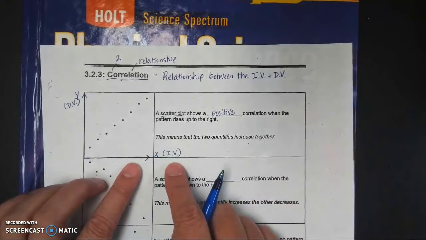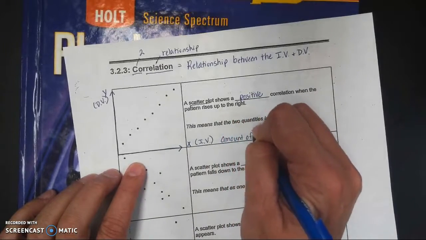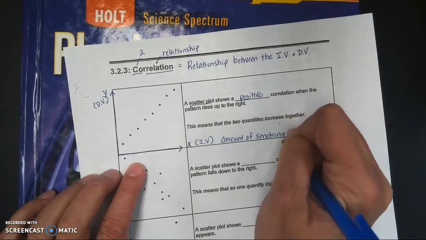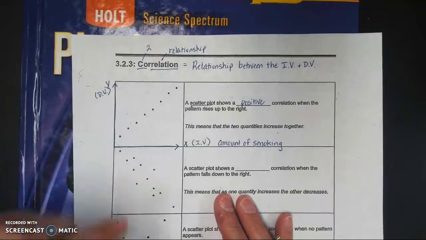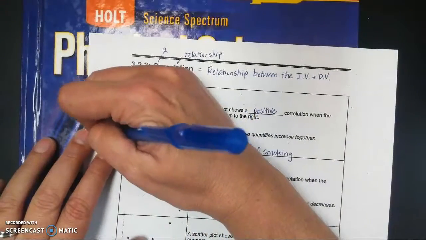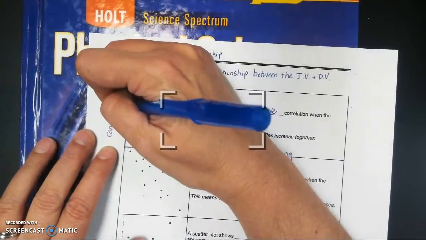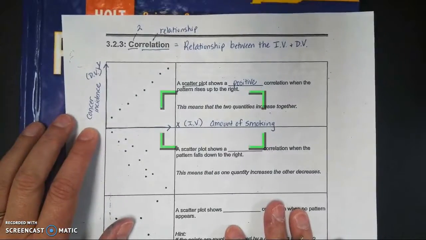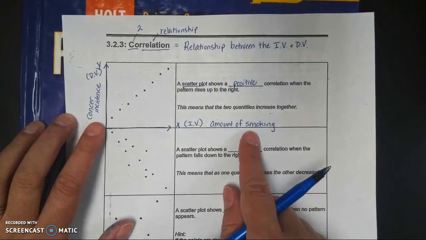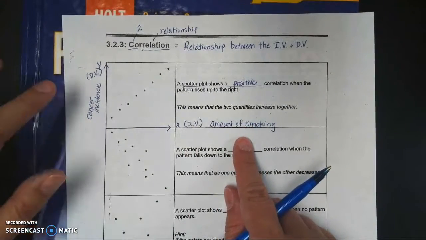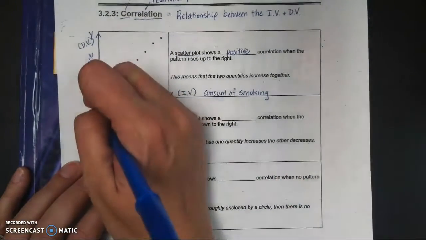So if this were the amount of smoking, then the dependent variable, the more you increase smoking, the greater your chance of getting cancer. So this would be cancer incidence. Okay, so if we see this pattern on a graph, we know that they have this positive correlation. As this increases, the dependent variable is going to increase as well. Let's look at the next example.